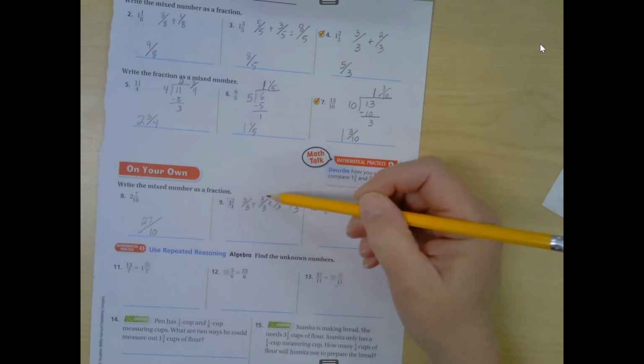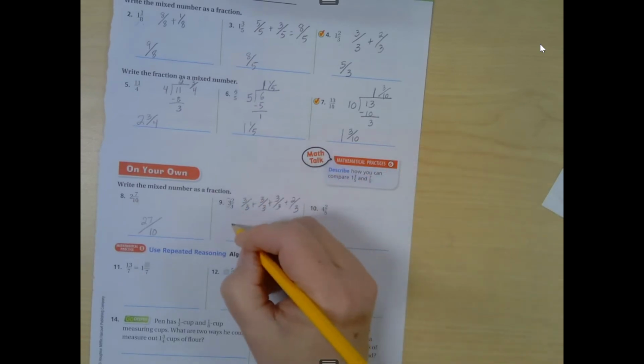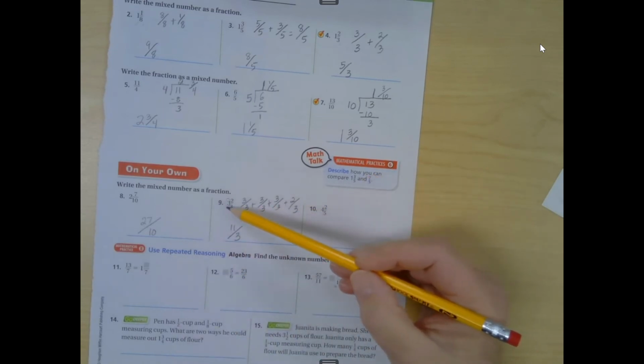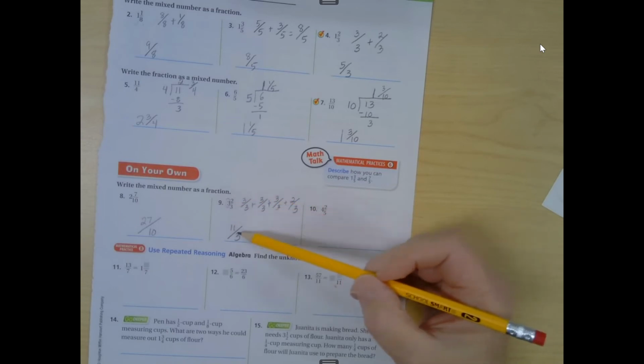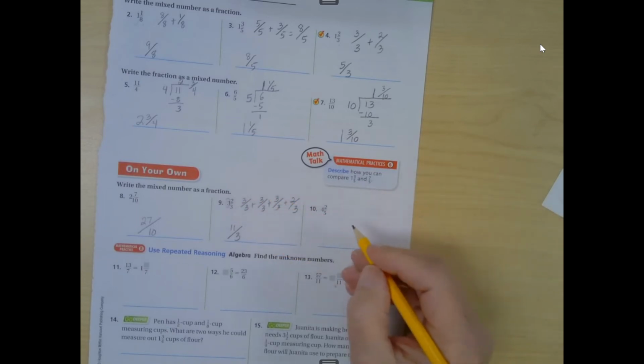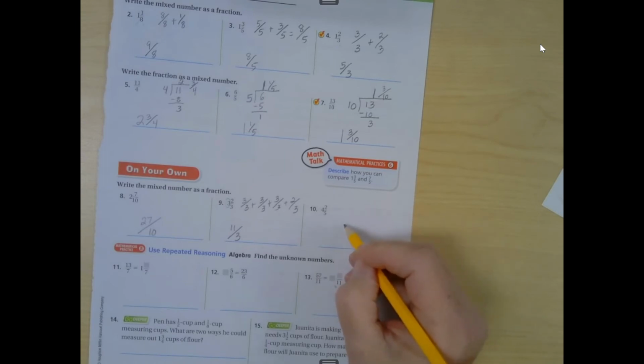So 3, 6, 9, 10, 11. I get 11/3. I'm also going to do the shortcut here. 3 times 3 is 9, plus 2 is 11/3. All right, 4 2/5. When you do the math, that becomes 22/5.